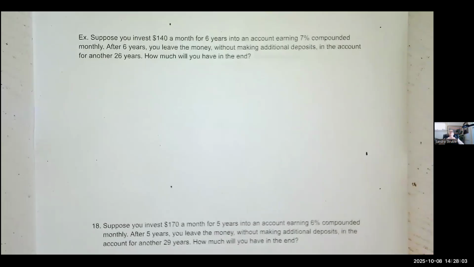It says, suppose you invest $140 a month for 6 years into an account earning 7% compounded monthly. After those 6 years, you leave the money there without making any additional deposits in the account for another 26 years. How much will you have in the end? So this is going to take two different formulas to solve.